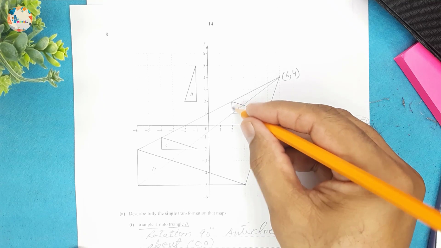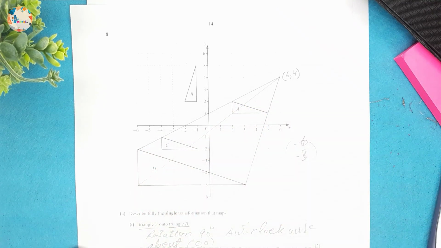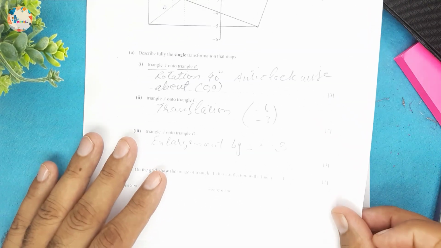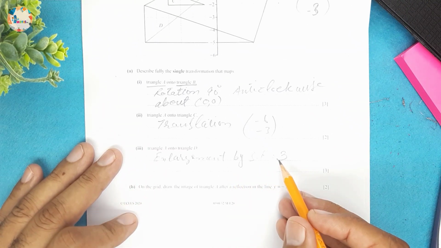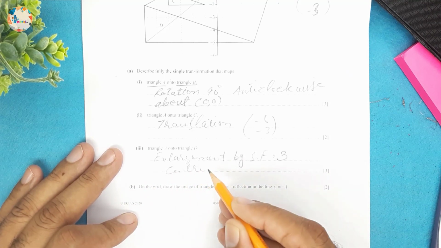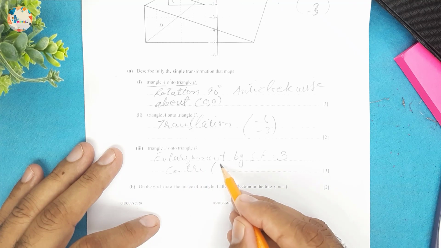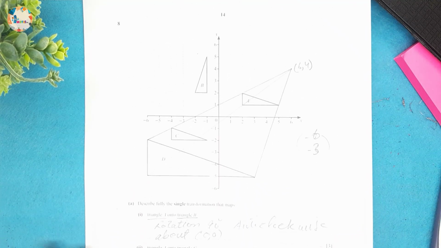This is 1 unit, this is 3 units, so 1 multiplied by 3 is 3, that's why we have taken scale factor as 3. So enlargement by scale factor 3, and center of enlargement is 6 and 4, which we have indicated on the drawing also.